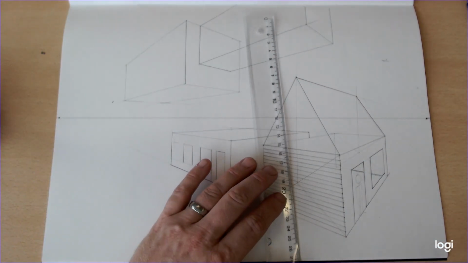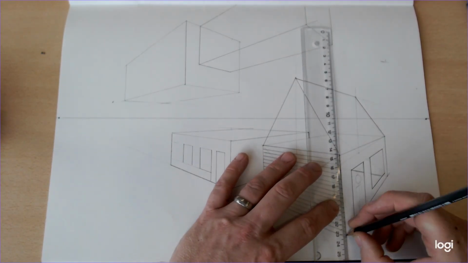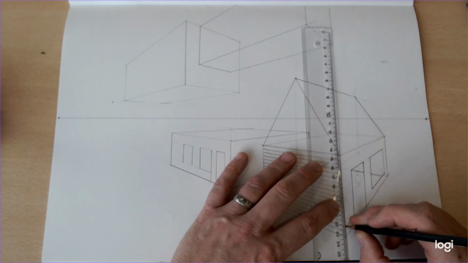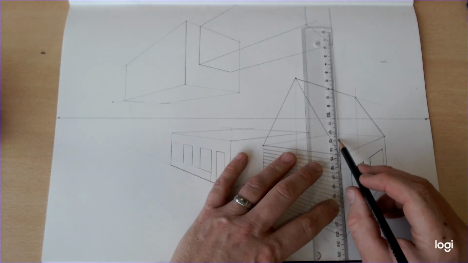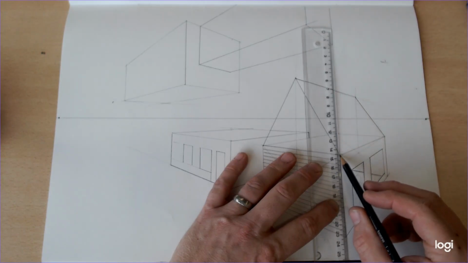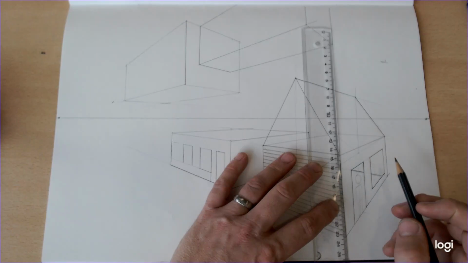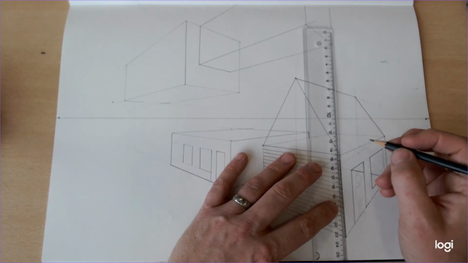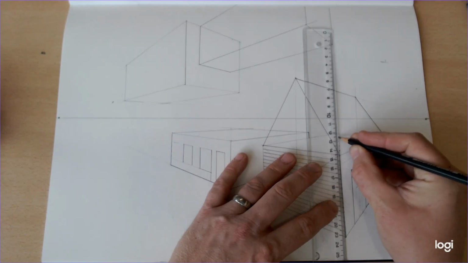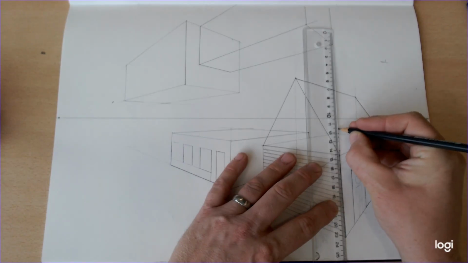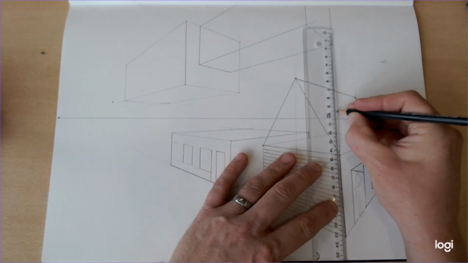Right, let's finish this. I'm going to extend the side of the building. Now, this is the part of the building that I have on my building, but I can kind of virtually extend this. I'm adding in a guideline, and I'm adding my 5 millimeter marks on that virtual line, all the way to the top.